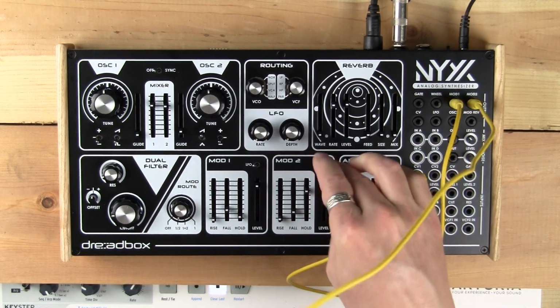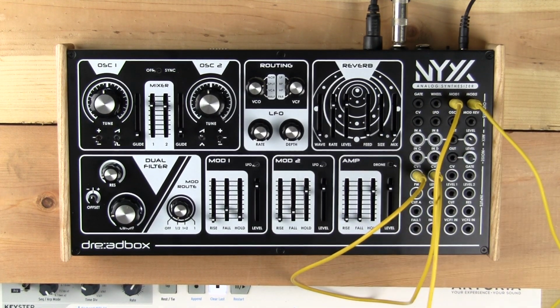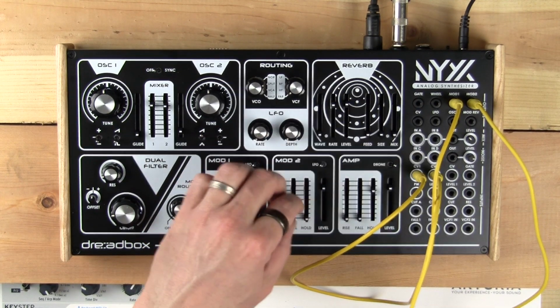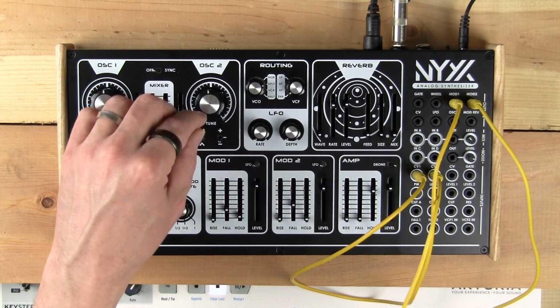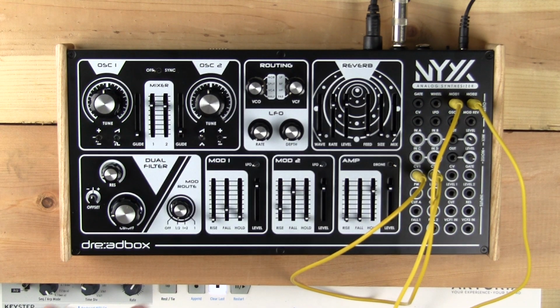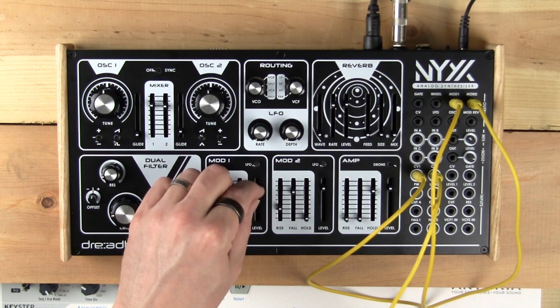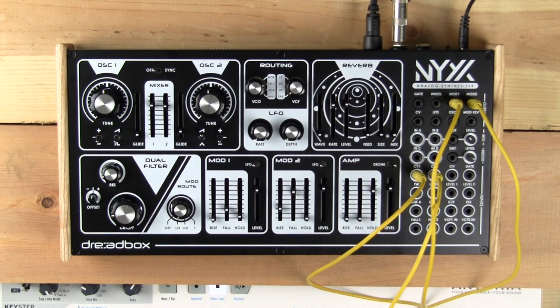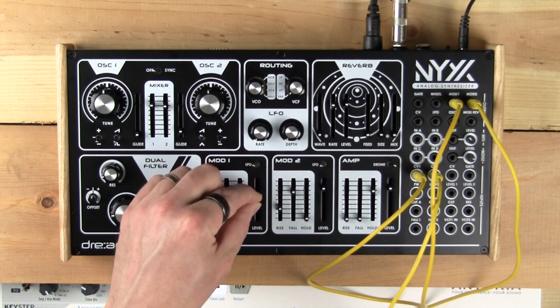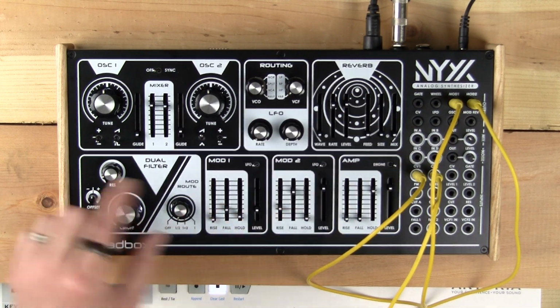Let's take the mod 2 output and let's put that into oscillator 2 just to create something crazy. And remember that you can certainly control the amount of that modulation going to the oscillators in this case by using your level amount.